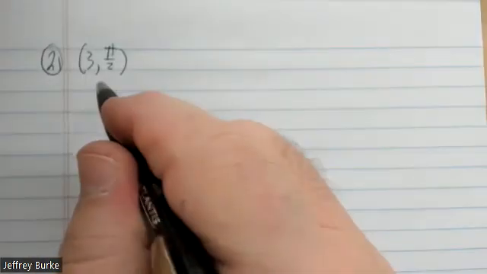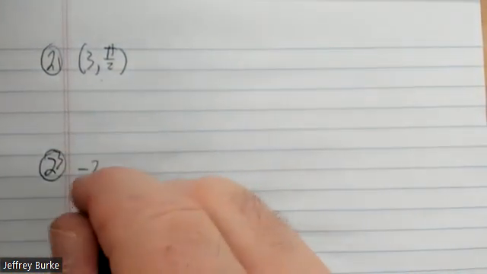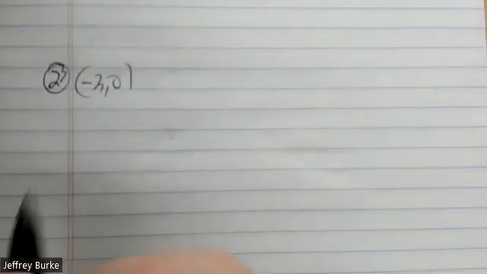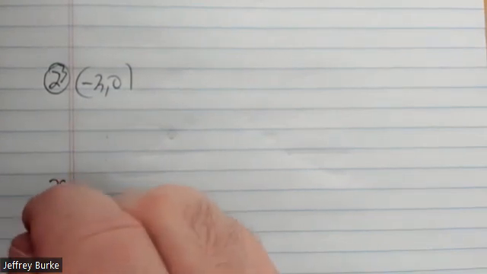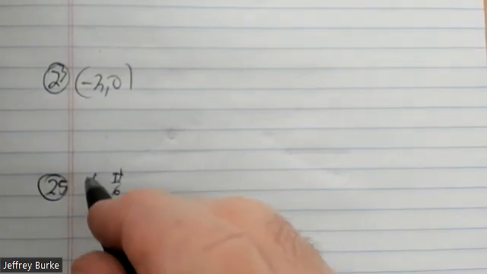So this is going to be 21. The first point is going to be 3 pi over 2. 1, 2, 3, 4. 23. Negative 2, 0. 1, 2, 3, 4. 25. 6 pi over 6. 2, 3, 4. 27.